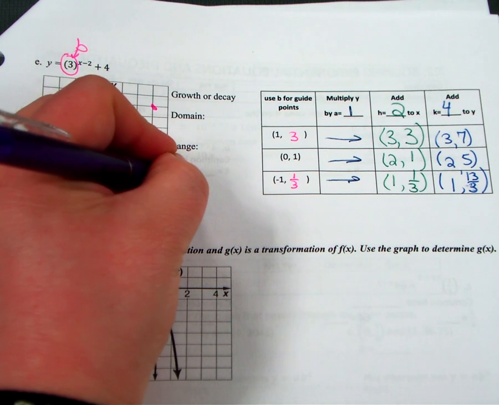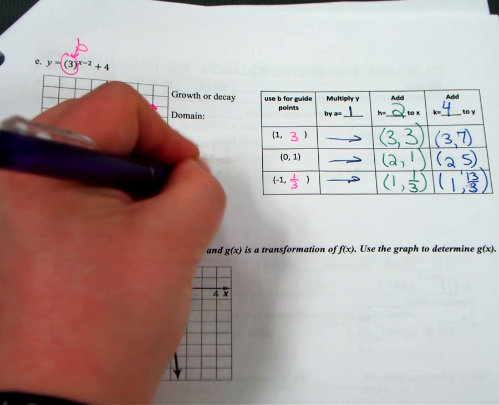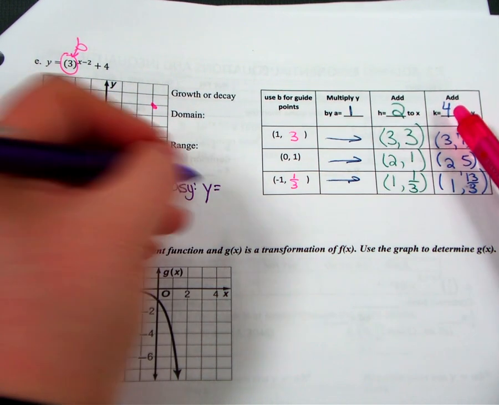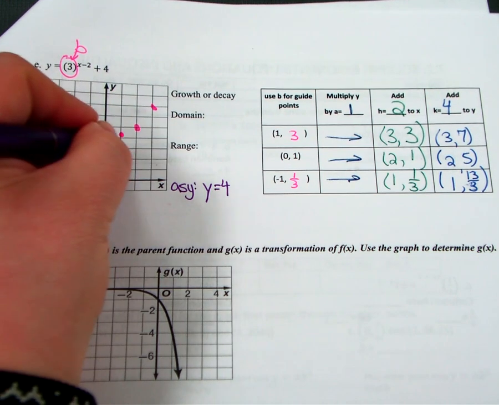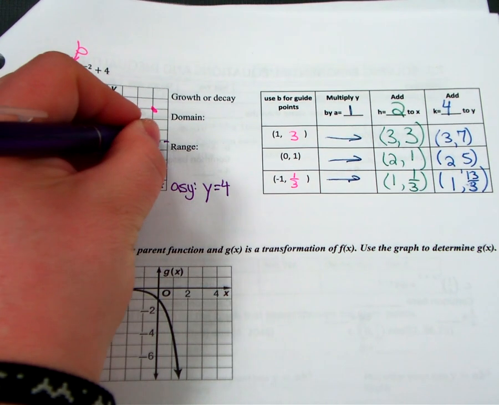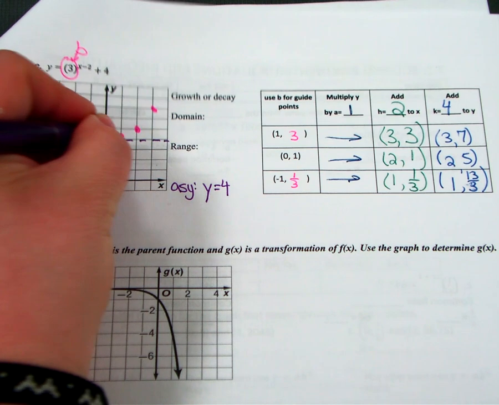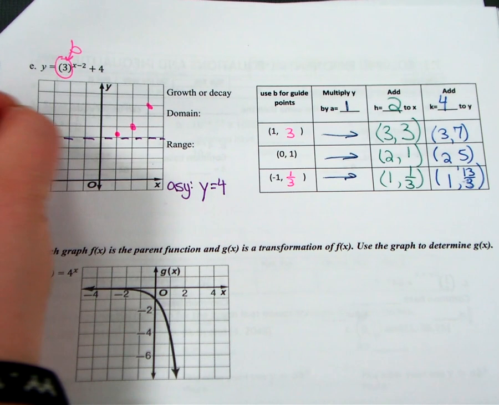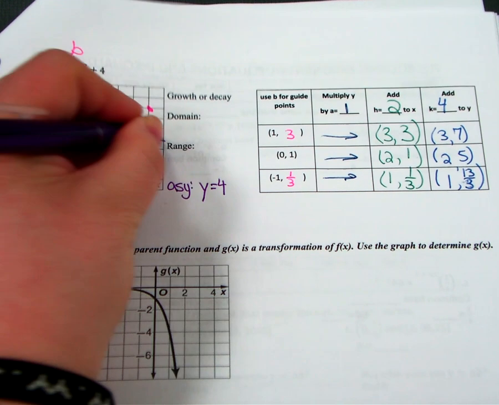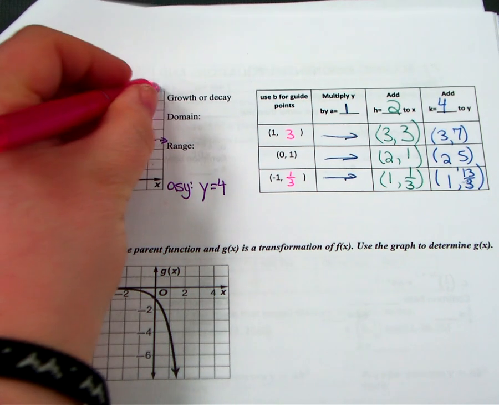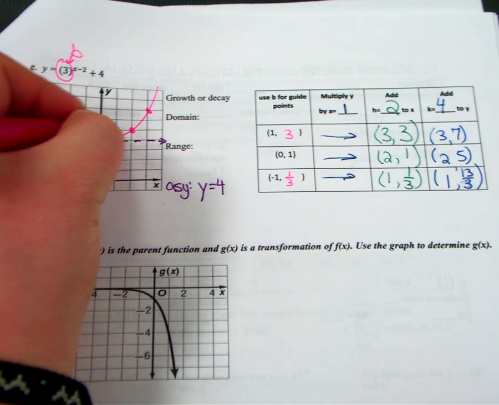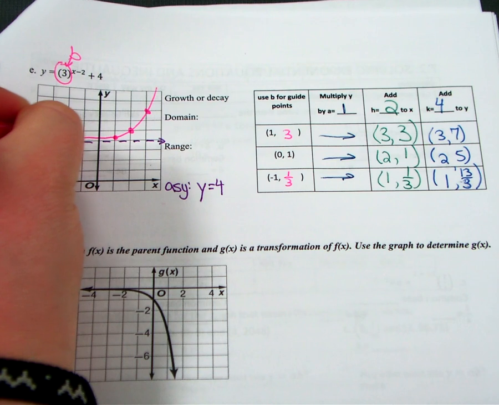Our asymptote, before I go connecting lines, I want to make sure I've got it. Y equals my k value, so 4. 1, 2, 3, 4. I'm going to draw my line in.